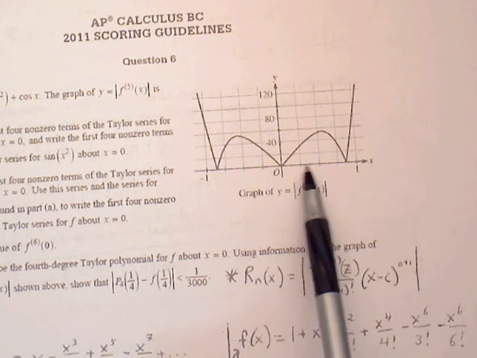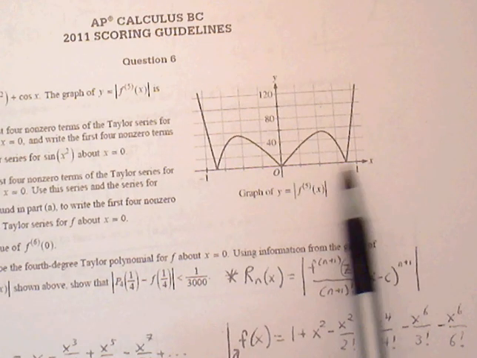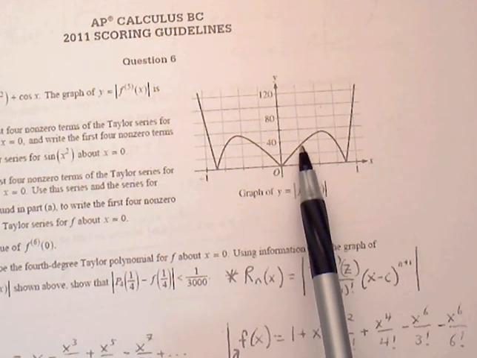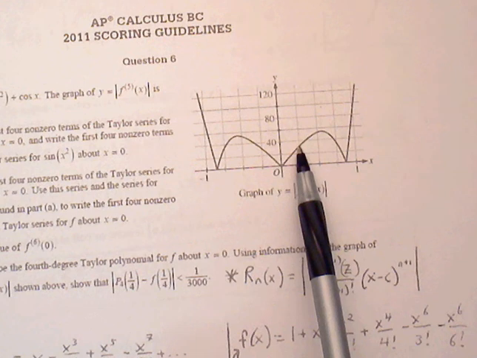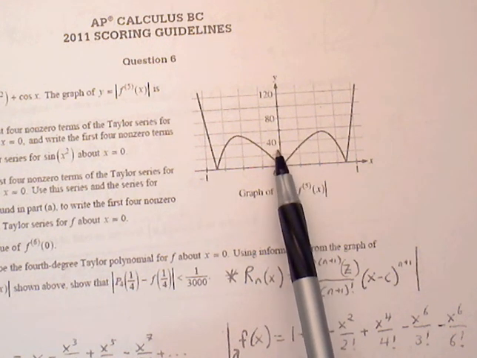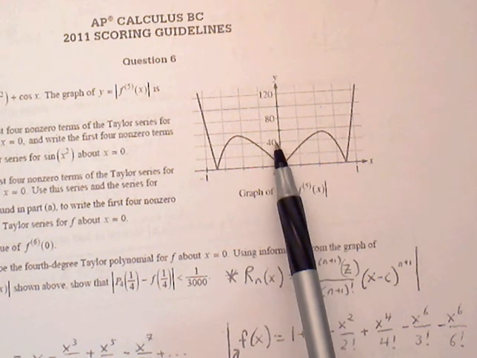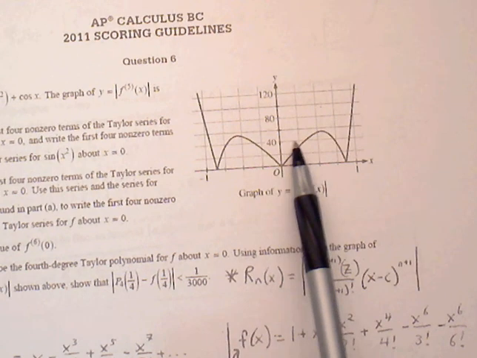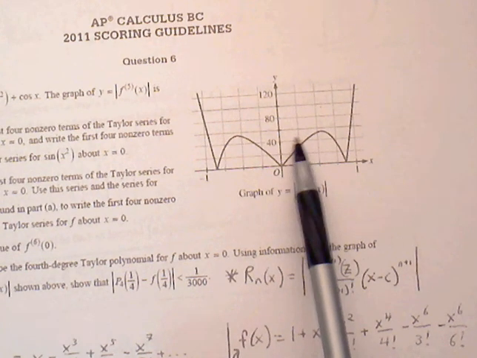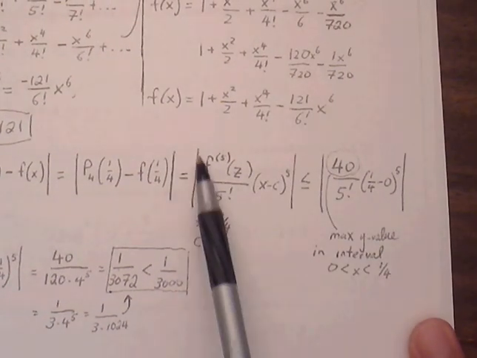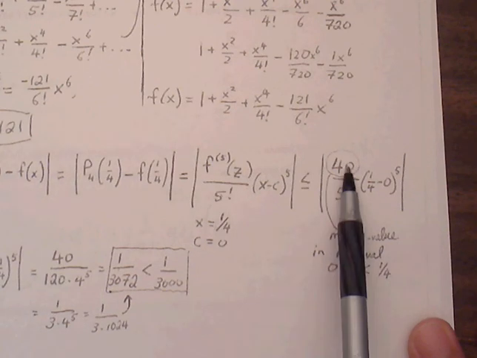So this is 1/4, 1/2, 3/4, and 1. So between 0 and 1/4, we see that the highest y value is going to be this, whatever this value is. We don't know what this value is. It could be 3, it could be 35, it could be 36. But let's just find a safe upper value, which is 40, right? We know it's going to be a safe upper value, and it'd be a nice, easy value for us to use. So our safe upper bound, we know this cannot exceed 40, and it's a nice number that we can use.